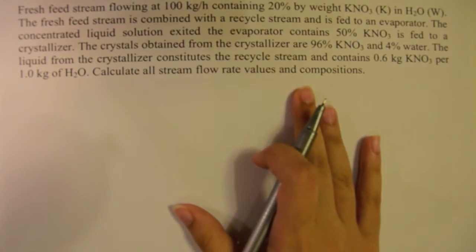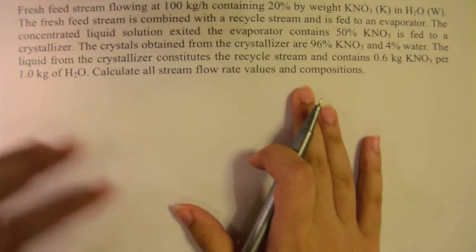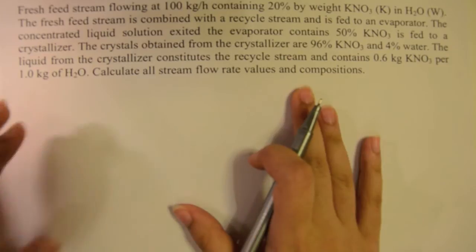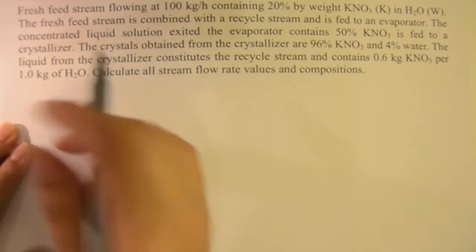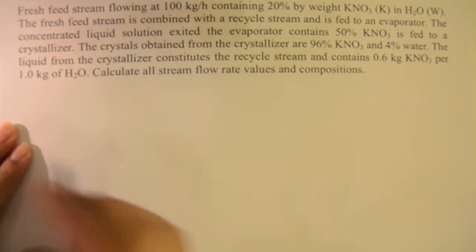To start solving this problem, we have to draw the system to make it clear and easier for solving. So we'll start from the beginning. Fresh feed stream flowing at 100 kilograms per hour.